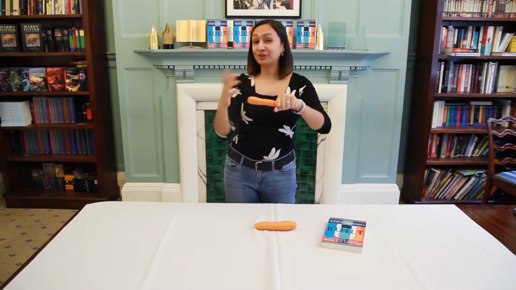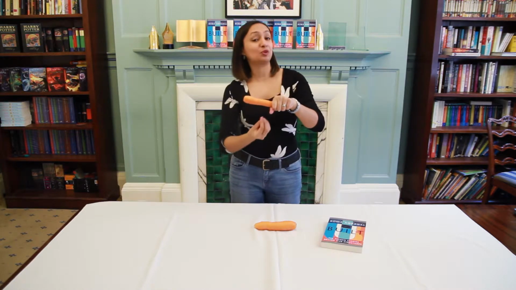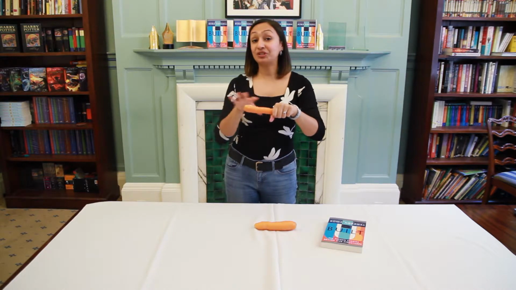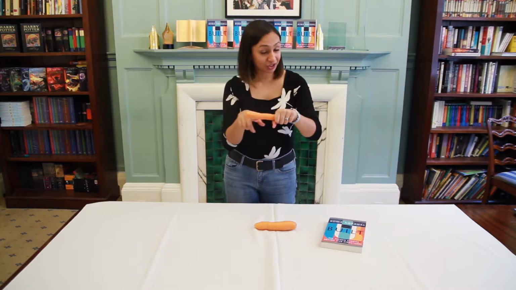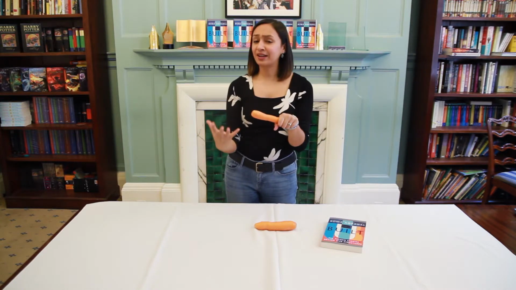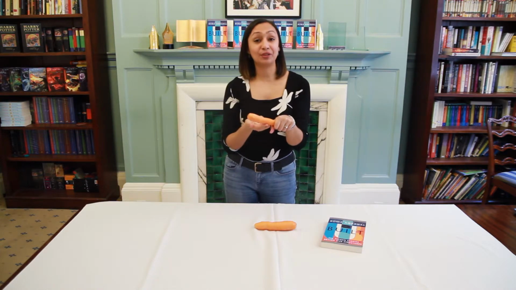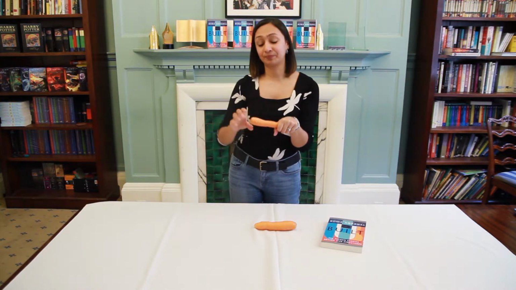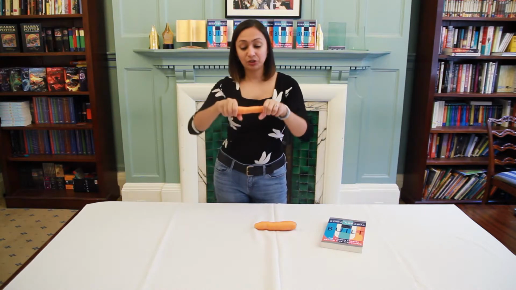And so we've talked a little bit about what compression is when you're squashing something and what tension is when you're pulling something apart. And what you see in a beam is that you get compression at the top and you get tension at the bottom. So when we're designing beams, we need to think about how to resist that tension at the bottom and that compression at the top.